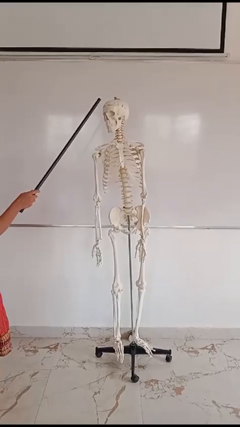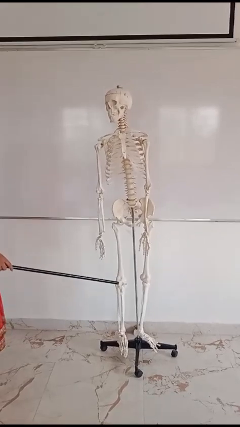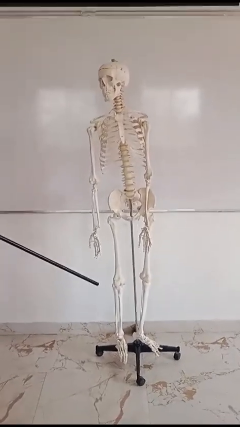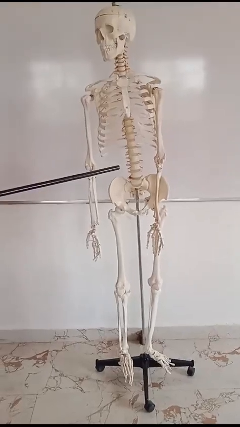Everyone, I'm Dr. Rohini. Let me just introduce you to the skeletal system. Today I'm going to talk about the various bones based on the structure.